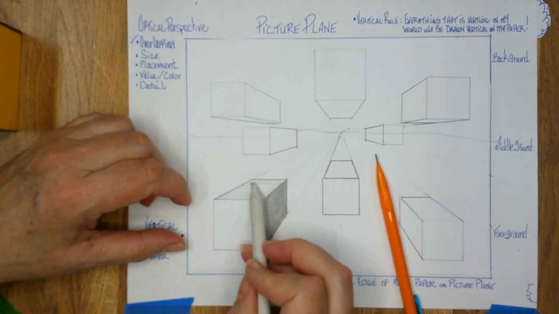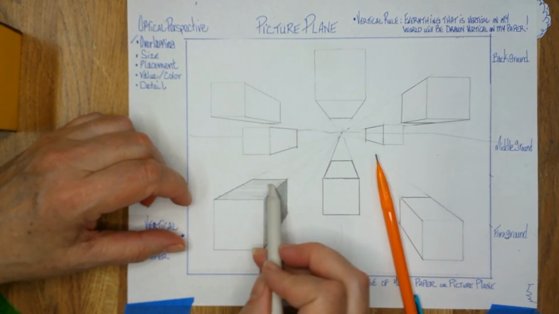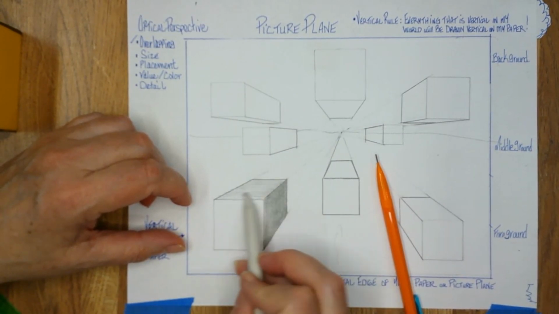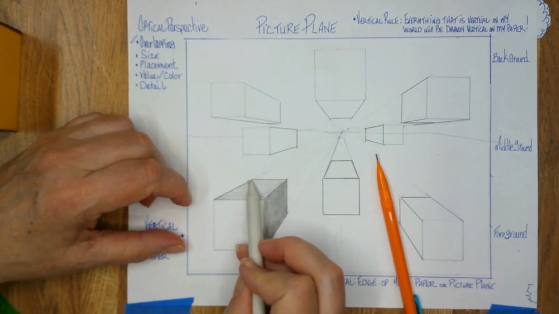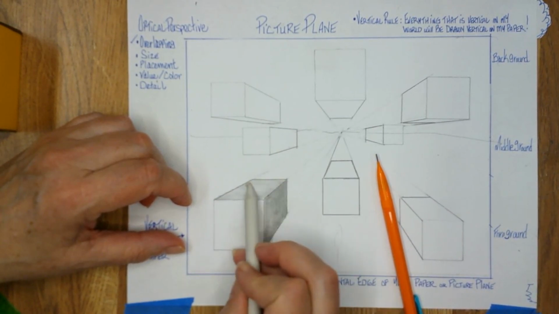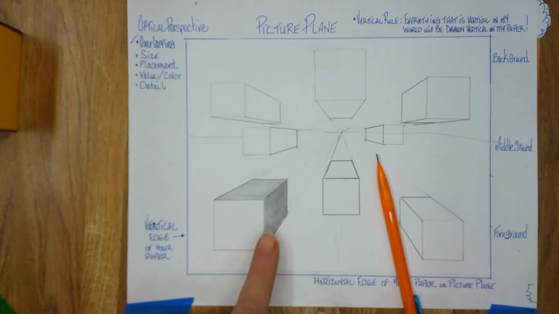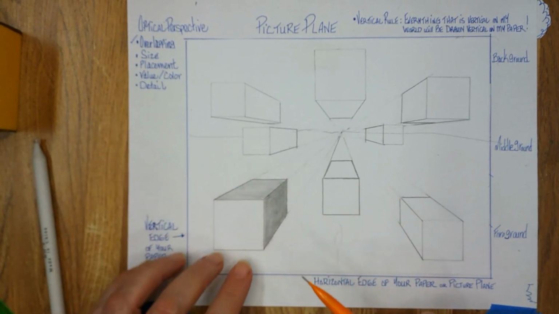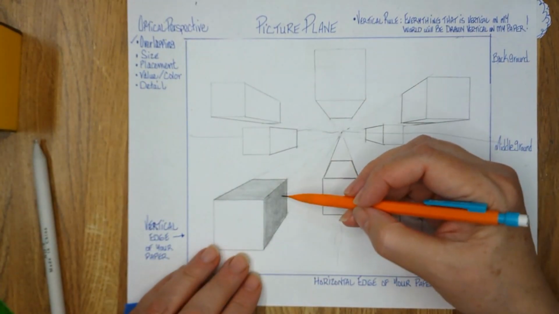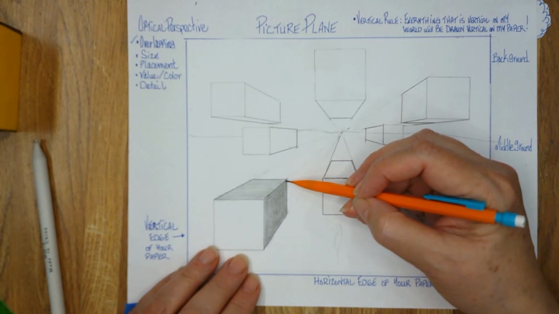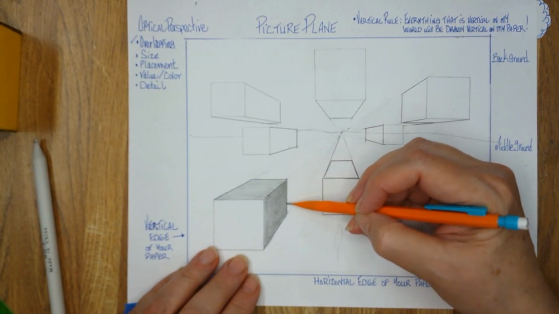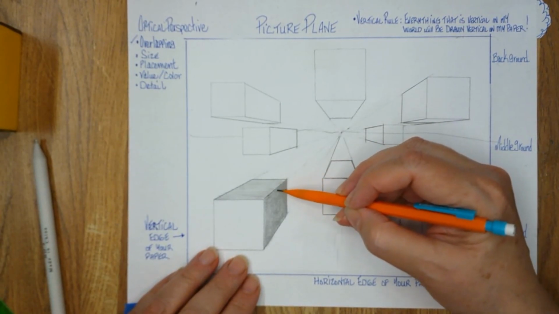So we want to keep any lines that we can possibly have going in the direction that they're supposed to go in. So I colored with the form itself. Now, in order to create the illusion of depth, I can actually add depth to the box. So I can go in there and make it just a little bit darker back here.